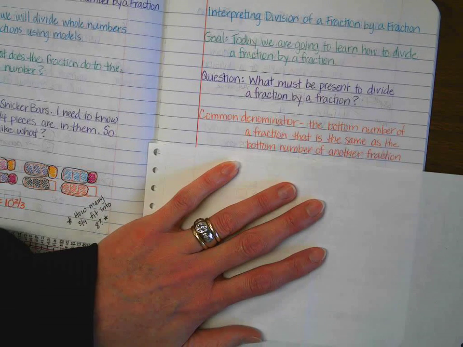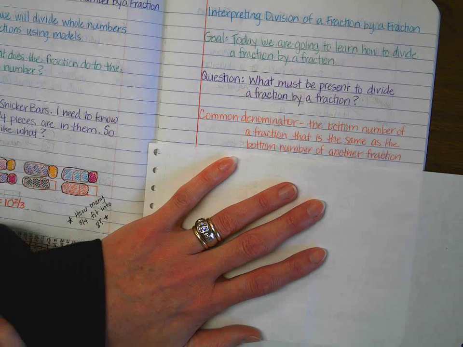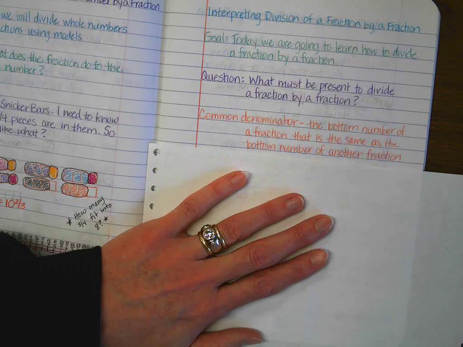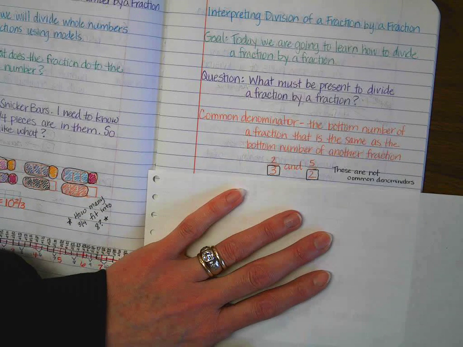First thing that I want you to write down and be familiar with is a common denominator. Hopefully this is not new to you. Hopefully you're very familiar with common denominators. A common denominator is the bottom number of a fraction that is the same as the bottom number of another fraction. So let's do an example.